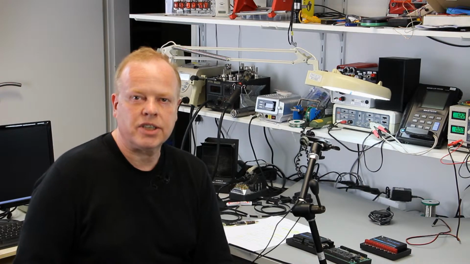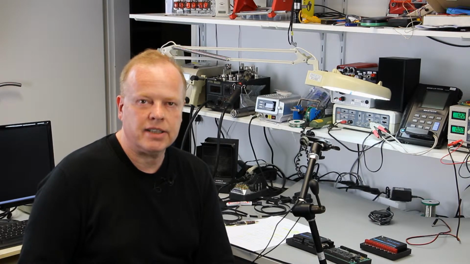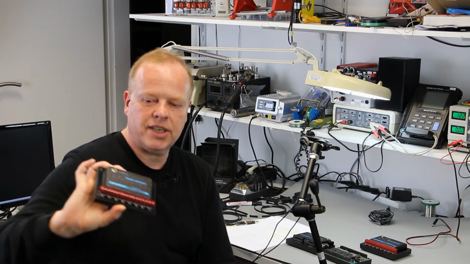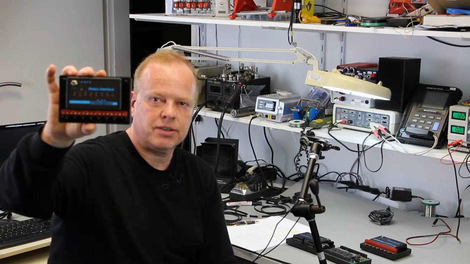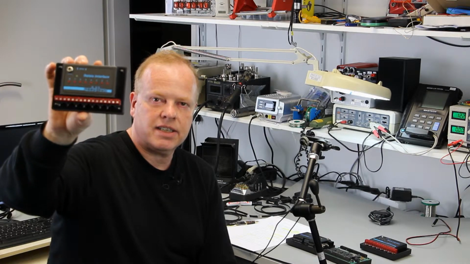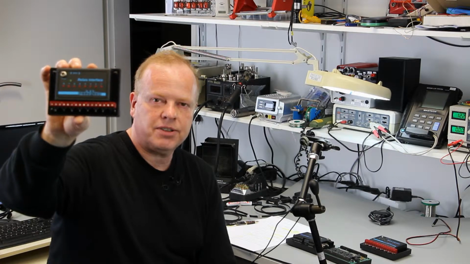Hi, this is Roger from Kanka Labs, and today this is the first part in a series to introduce you to a line of digital input-output interfaces. Today and in the following parts we'll talk about the RIST, the relay interface. As you already can see, it has 8 relay outputs.